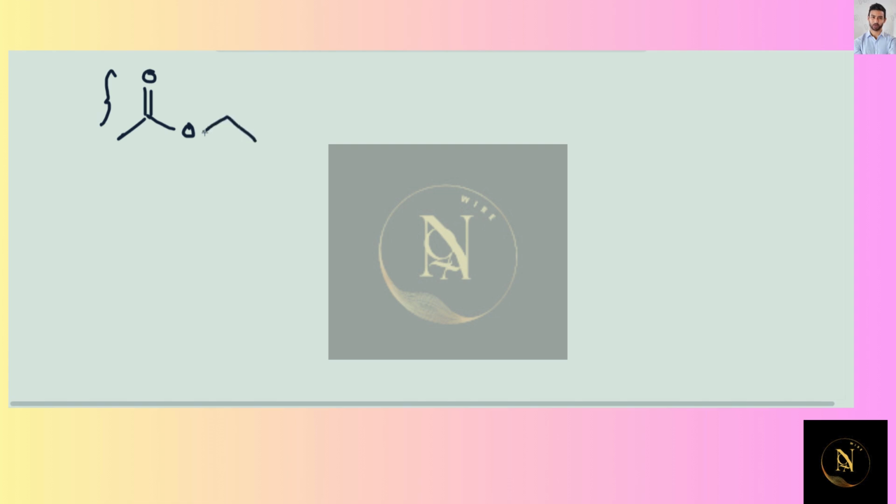That is 1, 2, 3, 4, 5 carbons. This is isoamyl acetate, the ester responsible for the smell of juicy fruit.